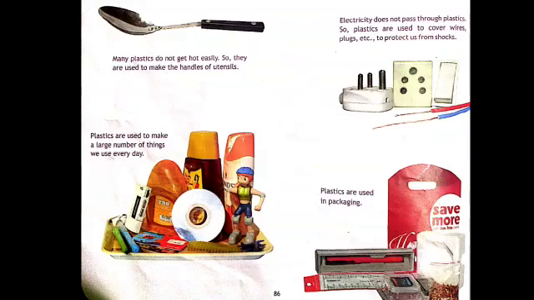And plastic is also used for packing various things. The small zipper bag we use, the small cover we use for covering your scale, the cover you use for your pen, is all made up of plastic. So plastics are also used in packaging or packing something.